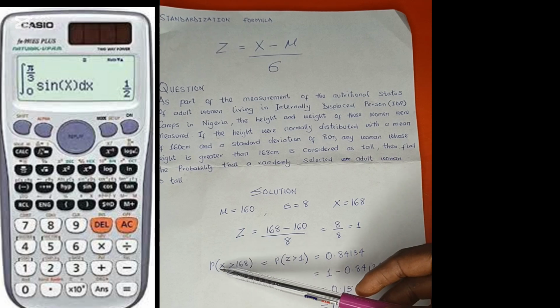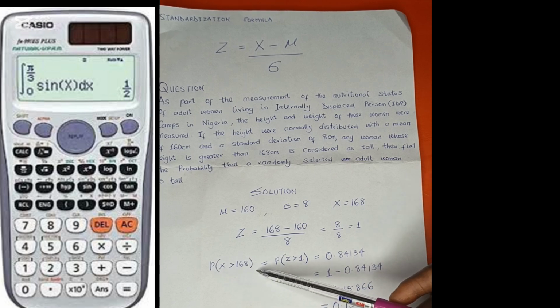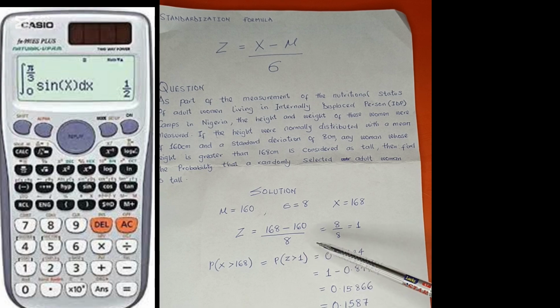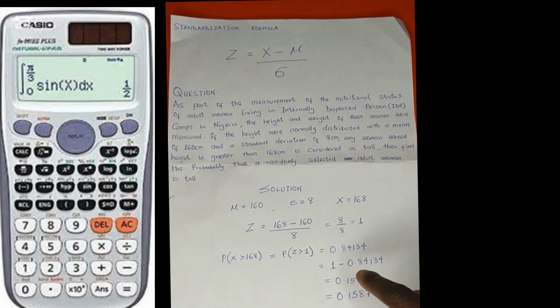Now, the probability that x is greater than 168 is equal to the probability that z is greater than 1. After we've calculated our z, the z value is 1, so we want to check for z greater than 1.